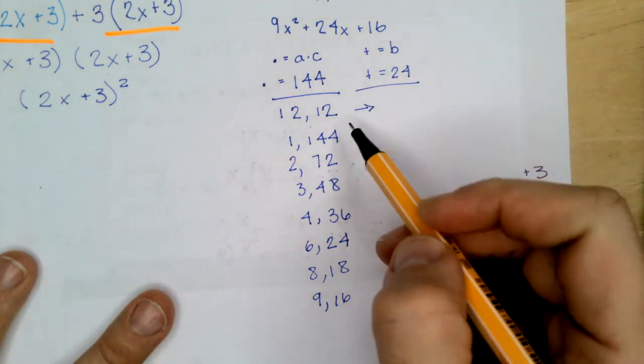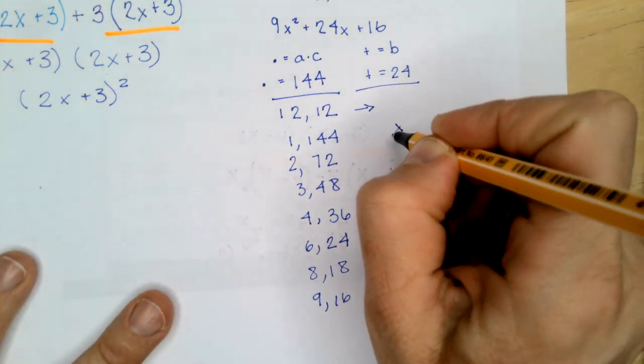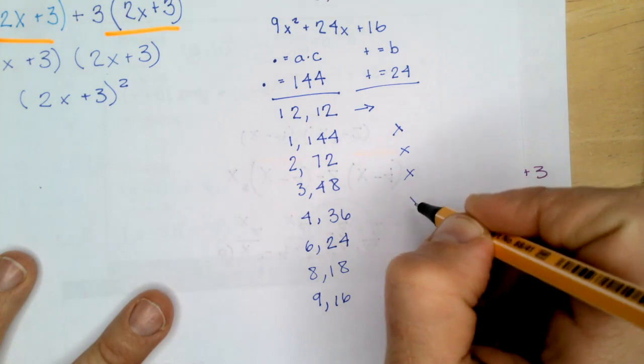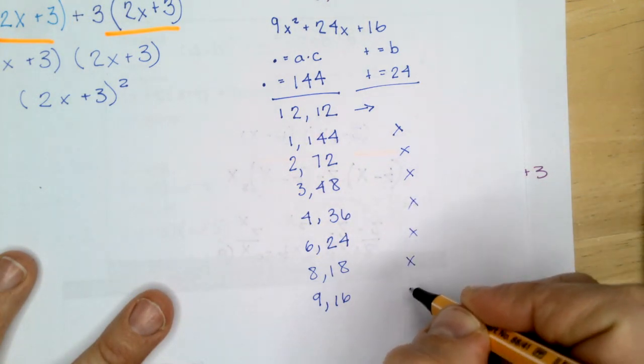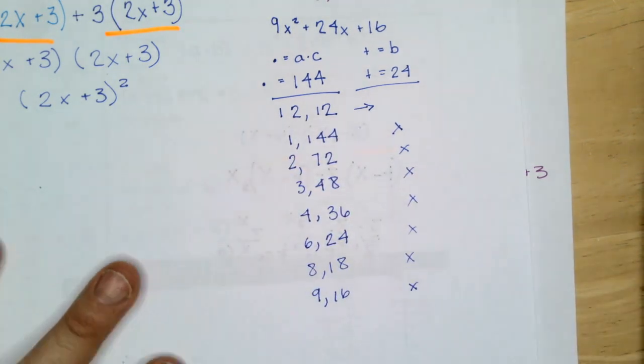Then you're going to think which ones add to 24, not that one. Nope. It was 12 plus 12, right?